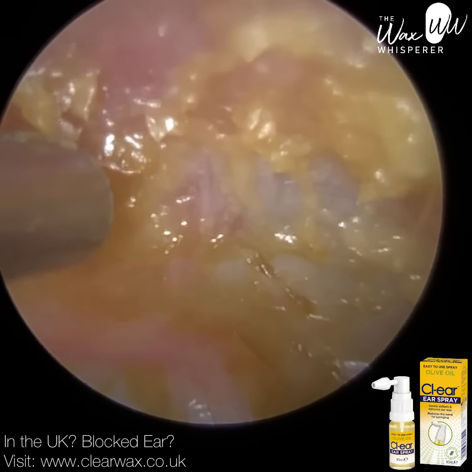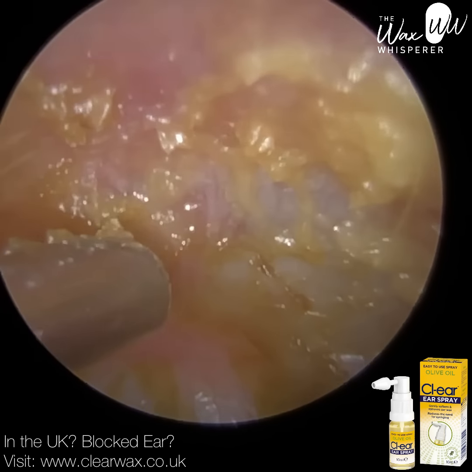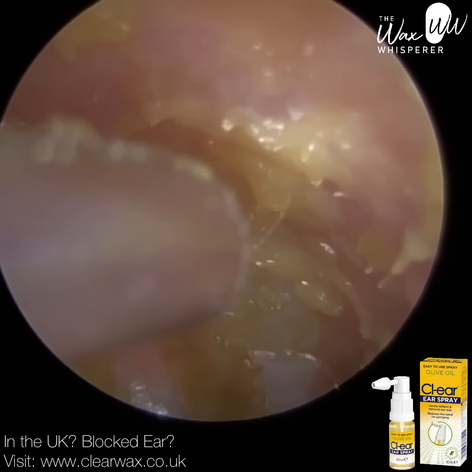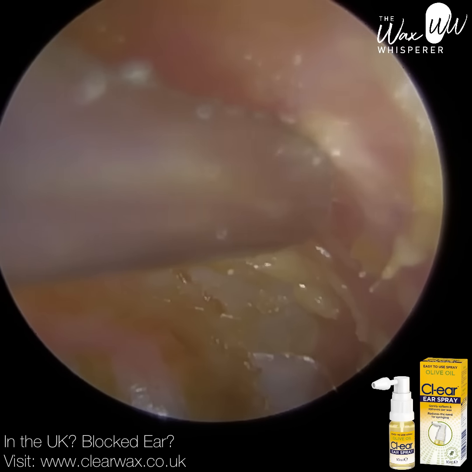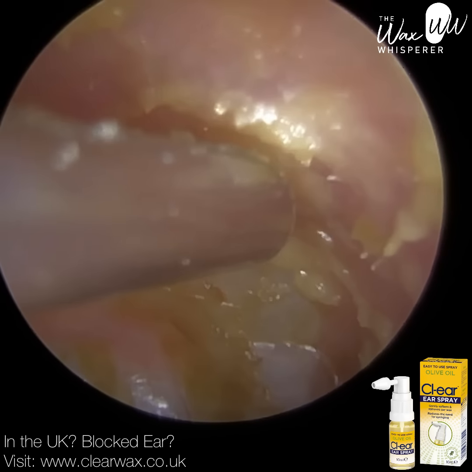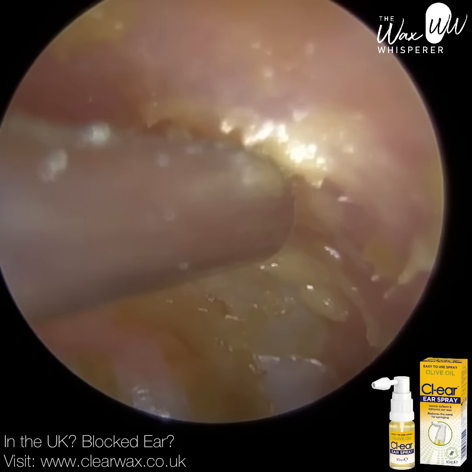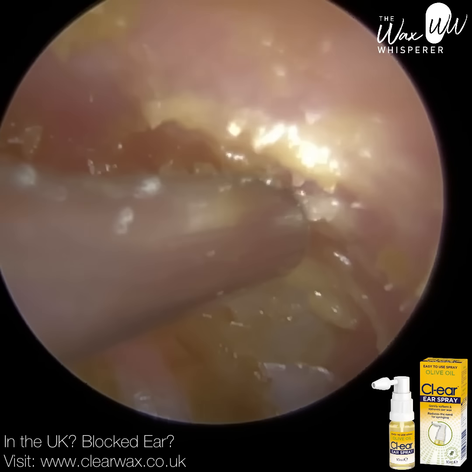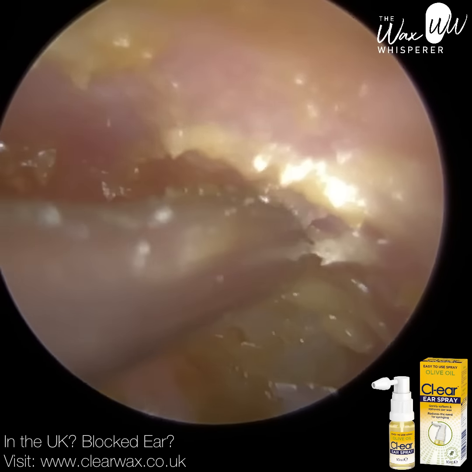And as I said, using the fine end, just slowly but surely, I'm trying to be as gentle as I can and remove as much as possible. We're not going to get every little speck of debris out. It's just not possible to do that, but I'm going to try my best to get the most out as safely and efficiently as possible.